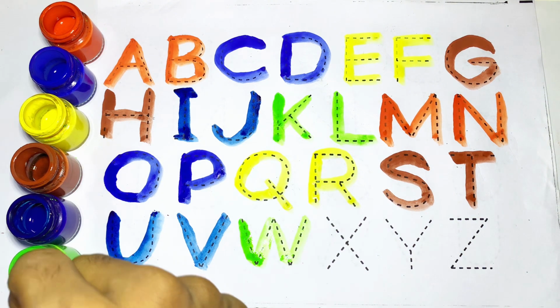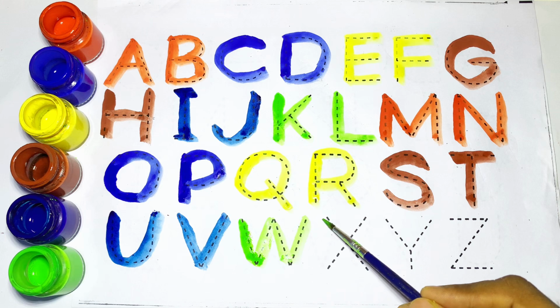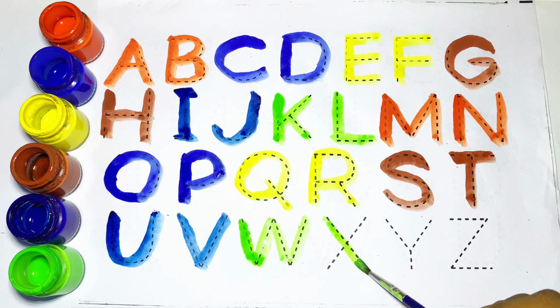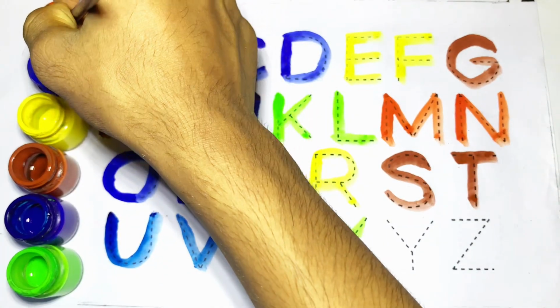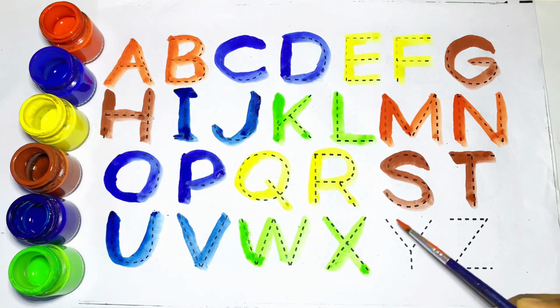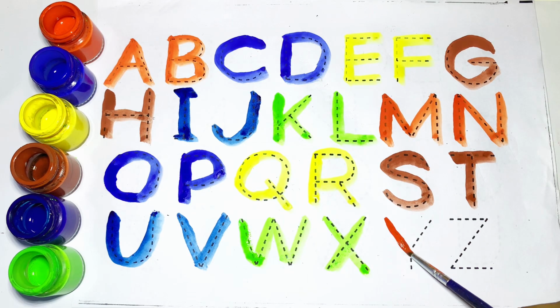Kids, again use green color and draw X. X for X-ray. The alphabets of X. Now draw Y. Y for yolk. The alphabets of Y. And use red color.